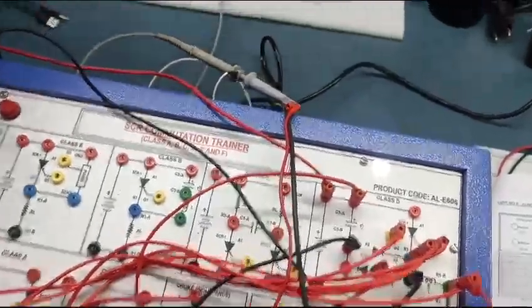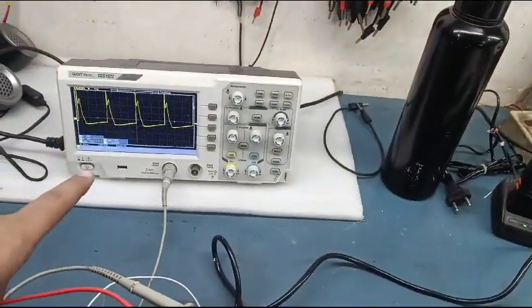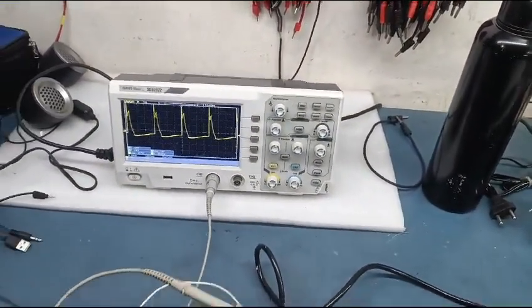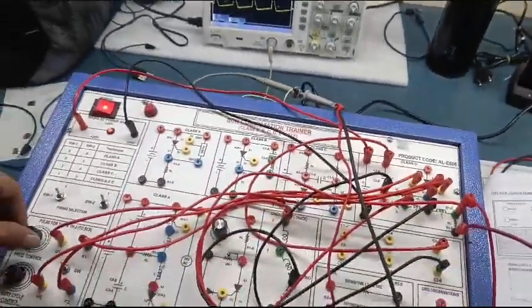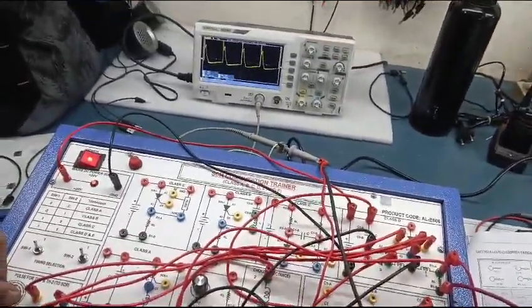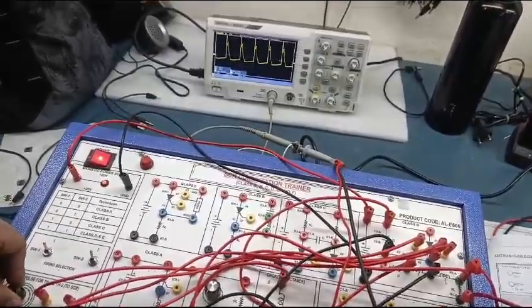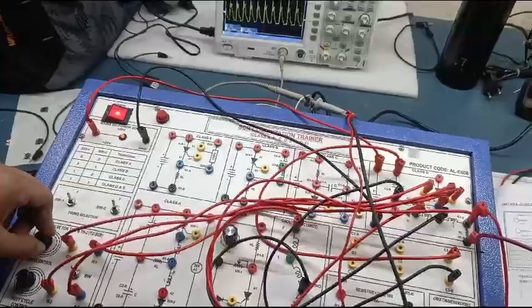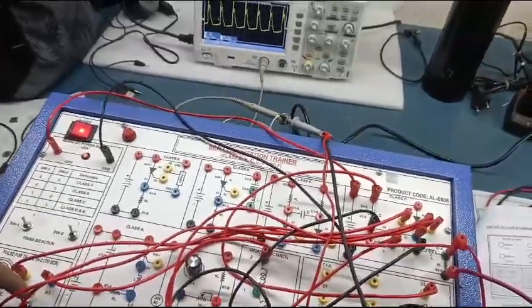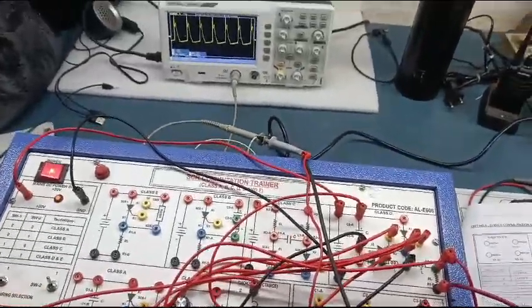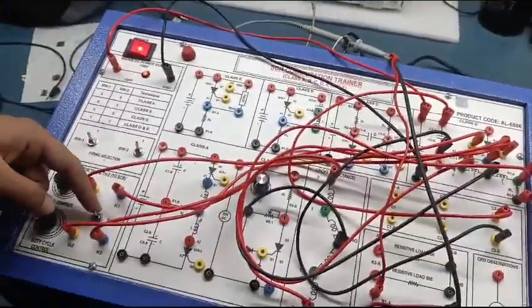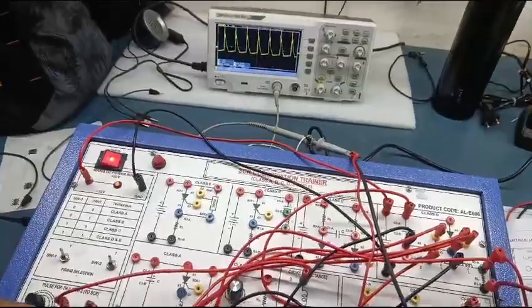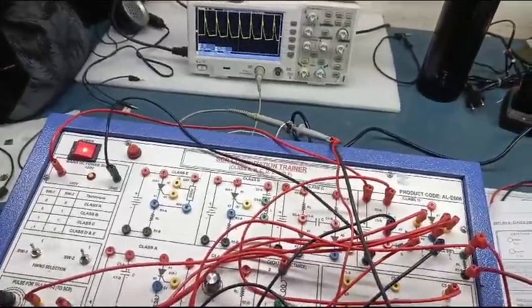This is our class D commutation output waveform, and now we have to vary the frequency control, showing in your DSO. This is your frequency control, and now the selectable switch in downward position. Now we have to vary the duty cycle.